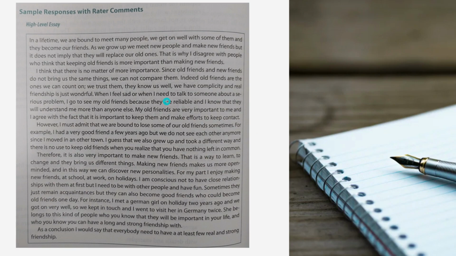Here's another one. It's from the same book. Again, this is described by ETS as a high-level essay. It has an introduction. It has 2 nice background sentences. And then it has a very clear thesis. That is why I disagree with people who think that keeping old friends, blah, blah, blah. Very clear thesis with a signal.